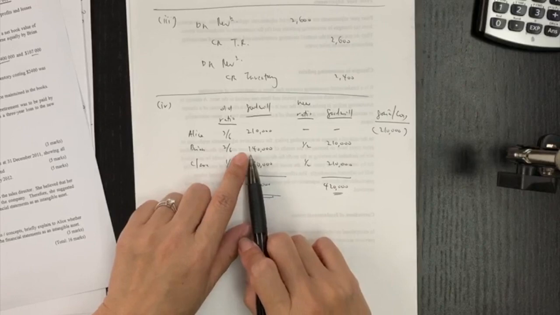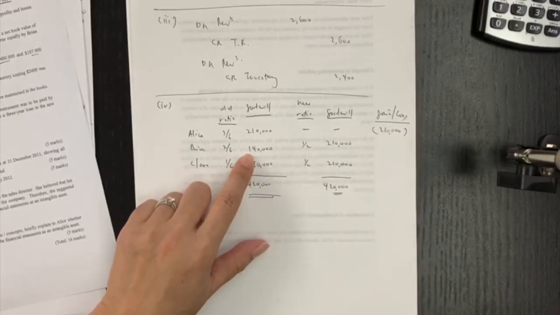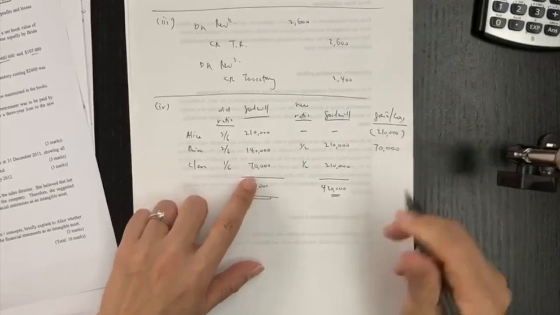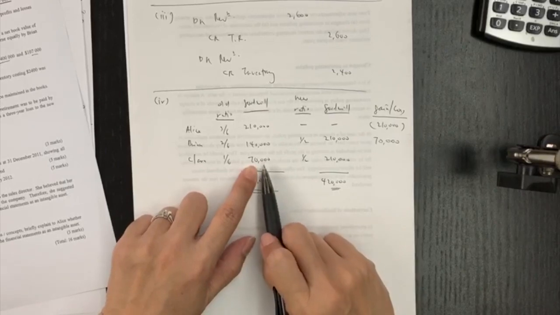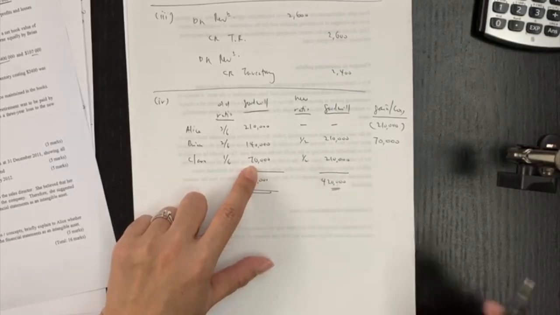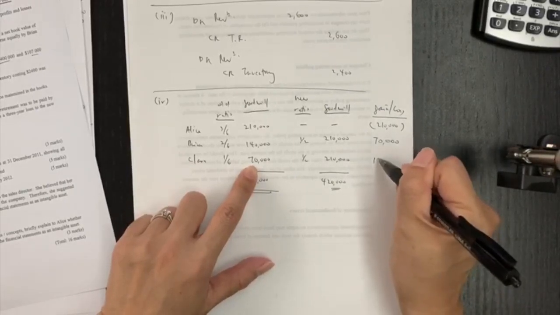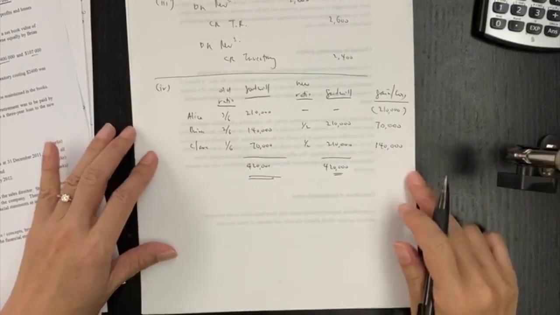Brian should get 140, but now more, so there is a gain for Brian, so minus, gain by 70,000. And look at Clara. Clara should get 70, so there is also a gain, so minus 70 by 140,000.